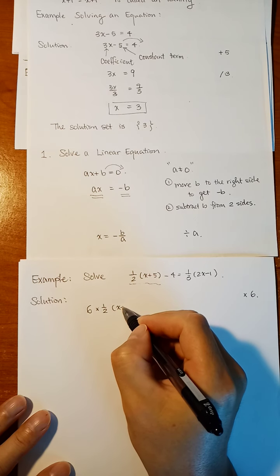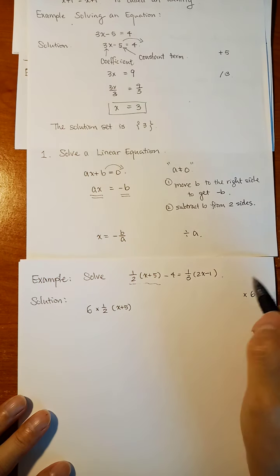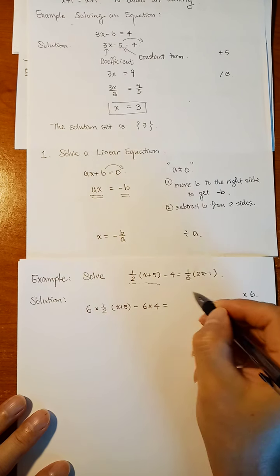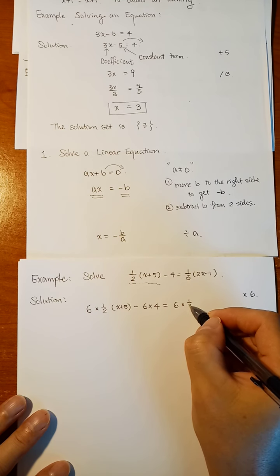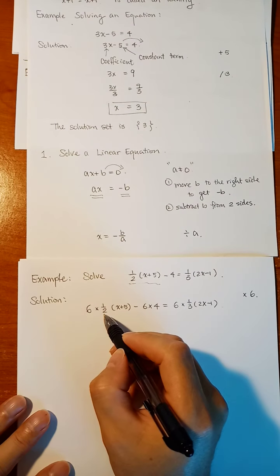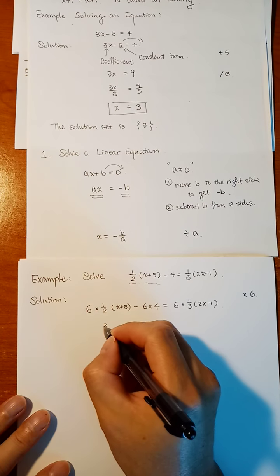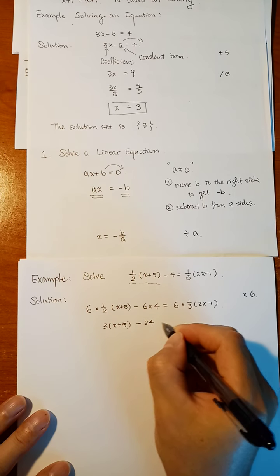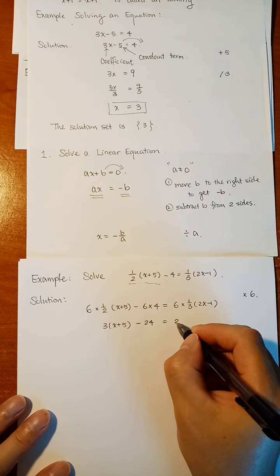I'm going to write this step, and eventually you don't need it. Minus 6 times 4 is equal to 6 times 1/3 times 2x minus 1. And then 6 times 1/2 is 3. 6 times 4 is 24. 6 times 1/3 is 2.